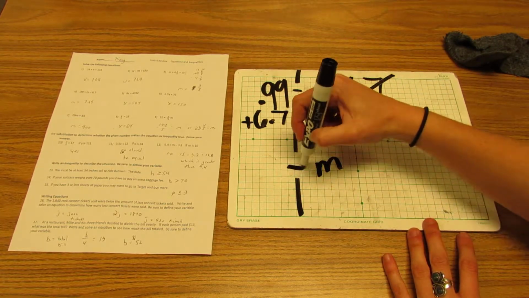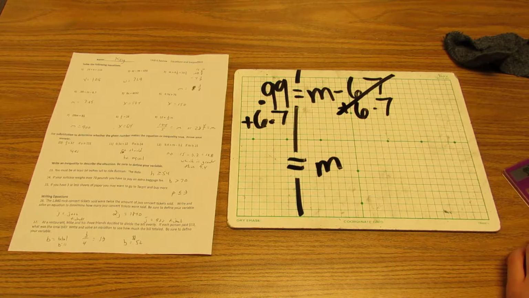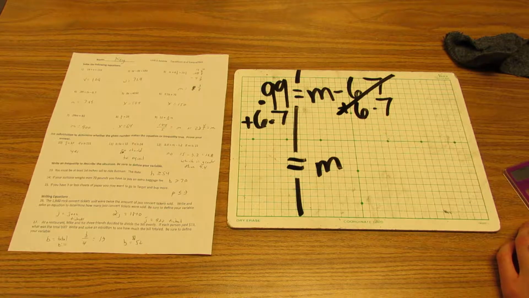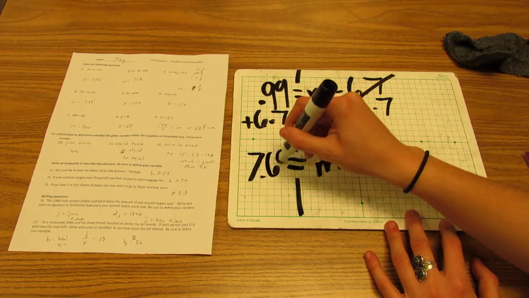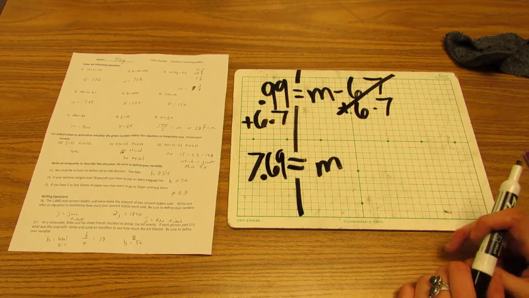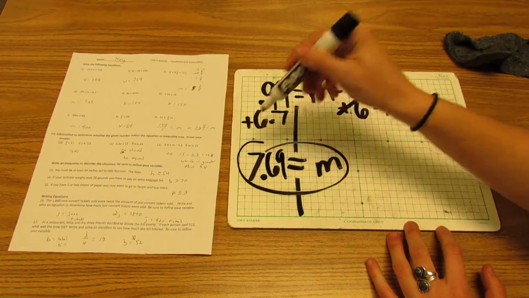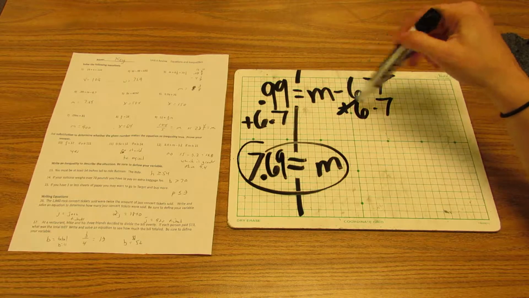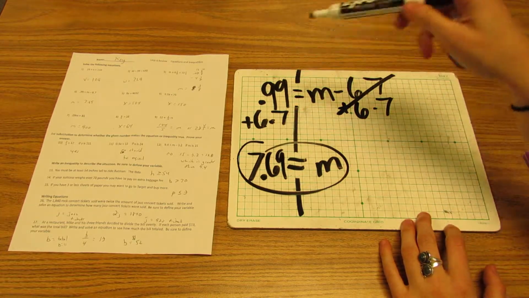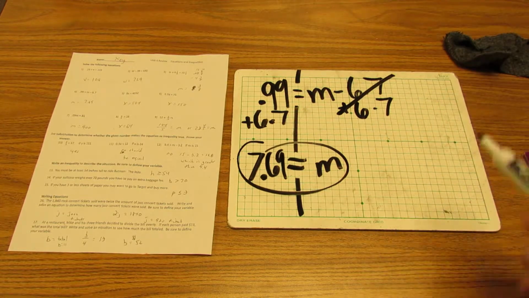Bring down my equal sign, is equal to. So what I'm going to do is 0.99 plus 6.7, and I get 7.69. Okay, so I can again plug this in for m and see if it works. If it equals 0.99 on this side, that is a true statement. 0.99 is equal to 0.99. Okay.